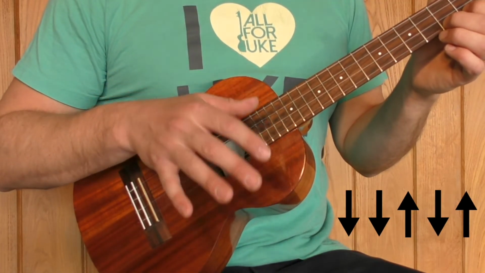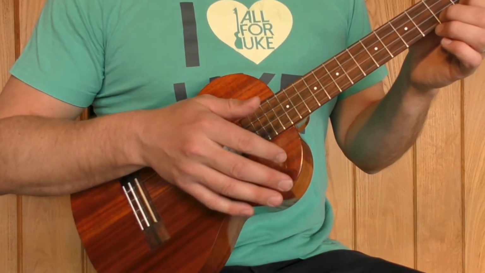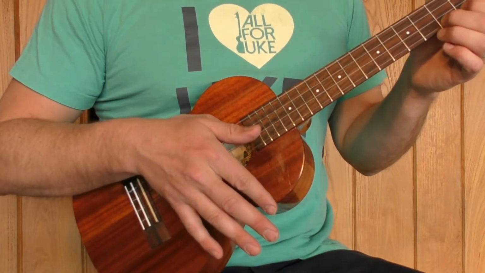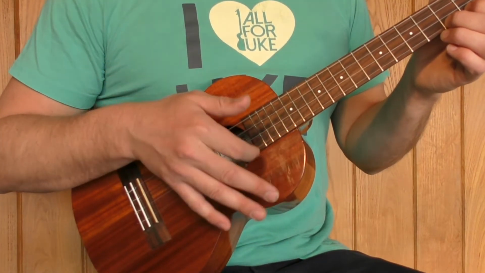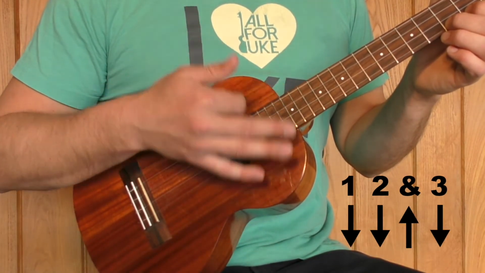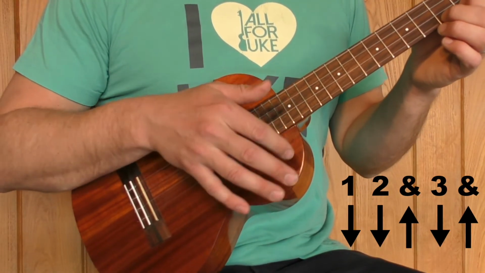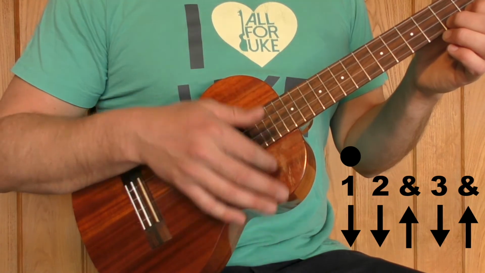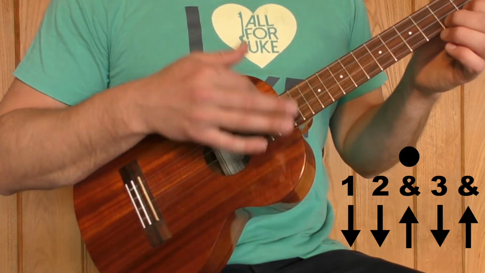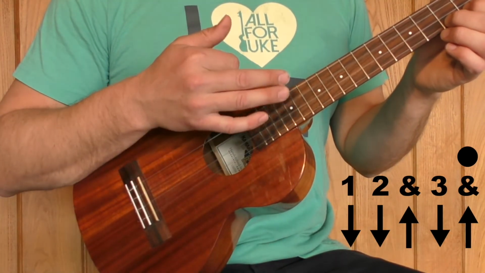So there's 5 placements in that pattern. Down, down, up, down, up. So when we're strumming, we count the down strum as 1, our up strum is and. So in this pattern, it's 1, 2, and 3, and. So try that along with me here, and I'm holding a C chord for this strum. So 1, 2, and 3, and 1, 2, and 3, and.